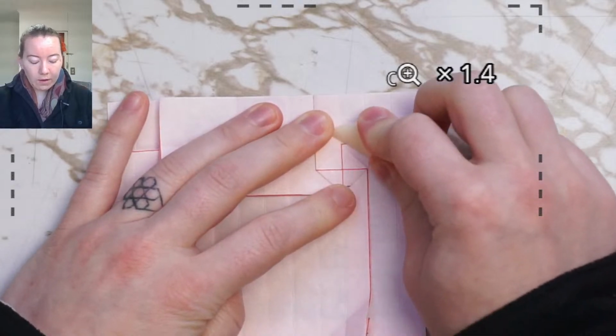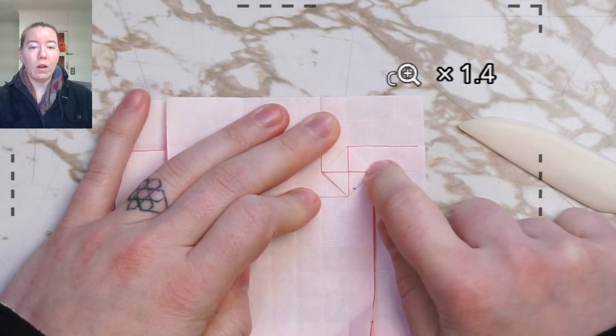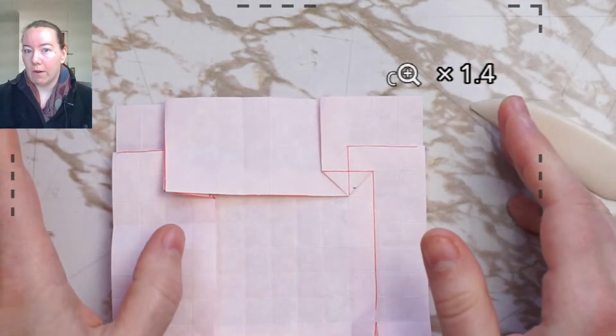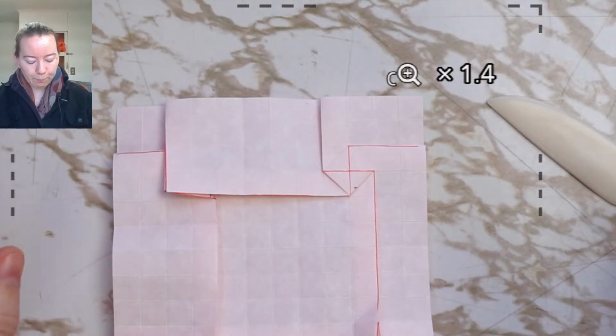So these mountains that are drawn on here for the center of the square are not existing in the final crease pattern. They're just what we use to set it up.